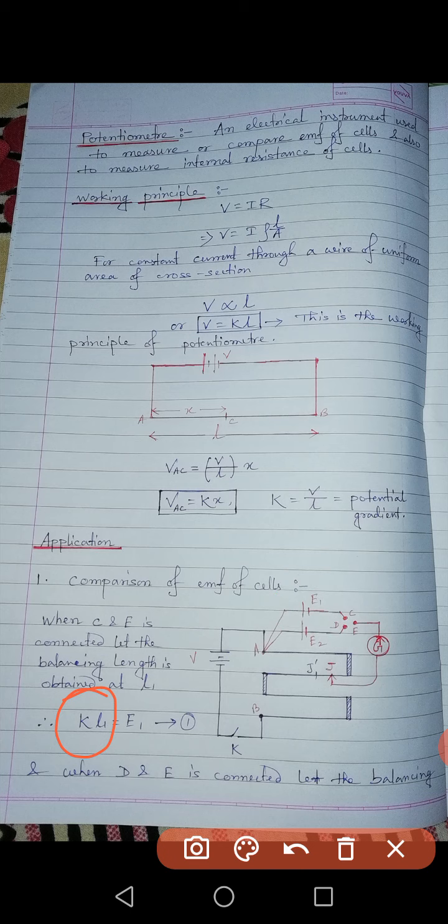Correct. So KL1 should be equal to E1, meaning between points A and J, whatever the potential difference is, the potential in this part of the circuit is also the same. That is why no current is flowing through this part of the circuit. So what equation will we write? KL1 is equal to E1. But one important thing: here I have taken the EMF of the cell, not the potential difference. Already in previous classes we discussed EMF and potential difference.